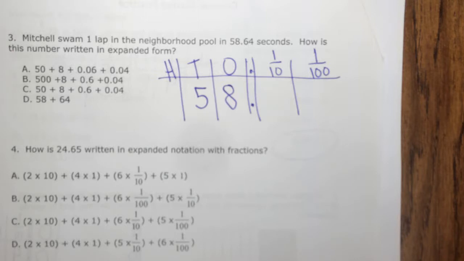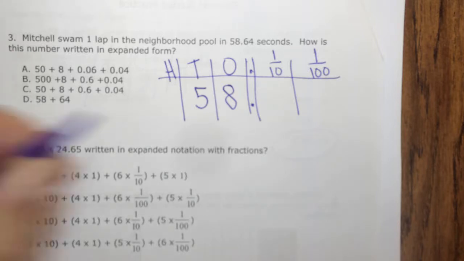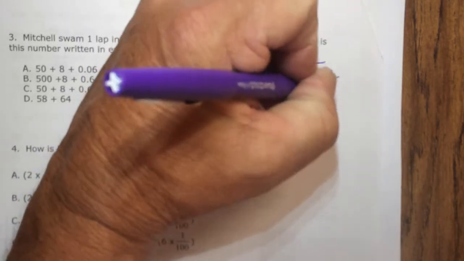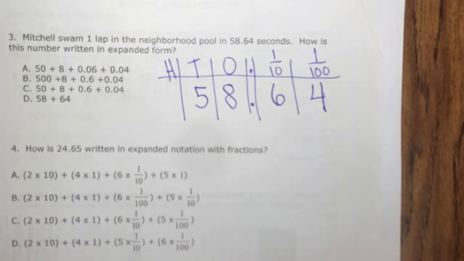Okay? And then how about tenths of a second? Yes, ma'am, Melody. 6. Thank you. 6 tenths. And anything else? 4. Yes, 4 hundredths. Thank you, Savannah.